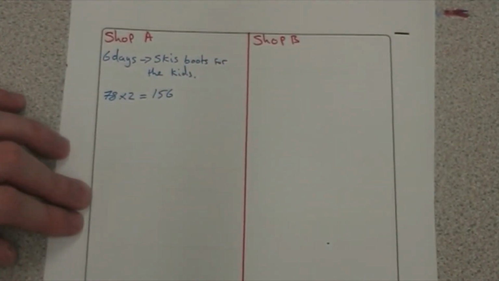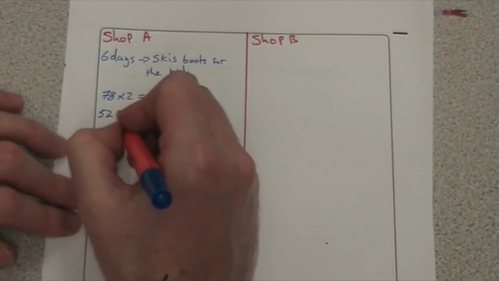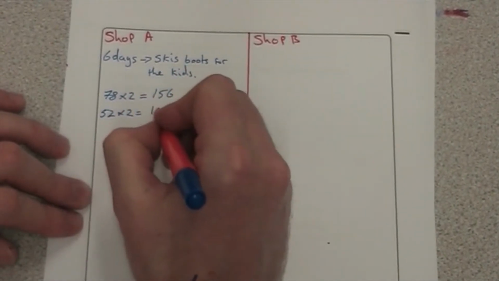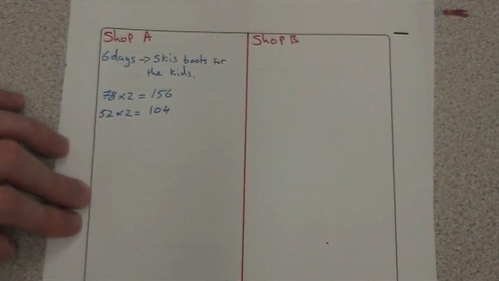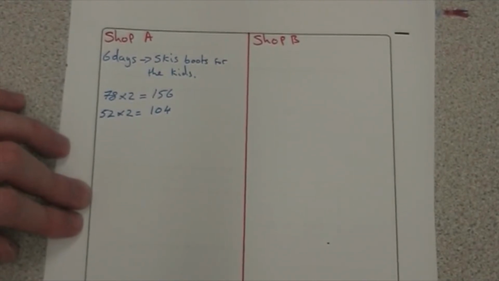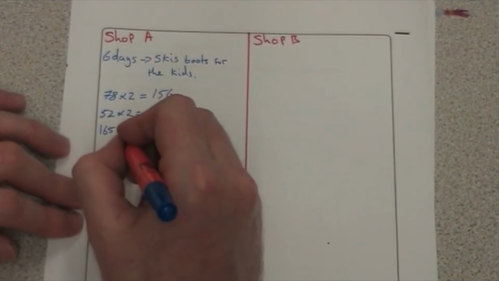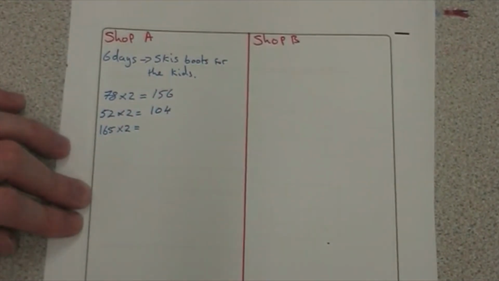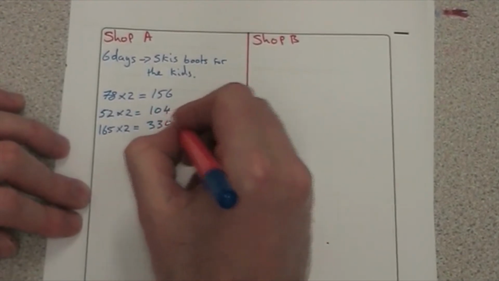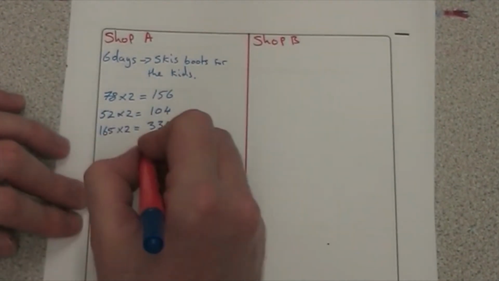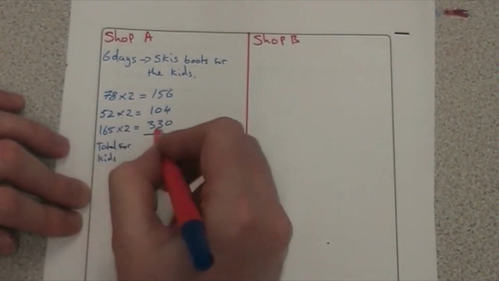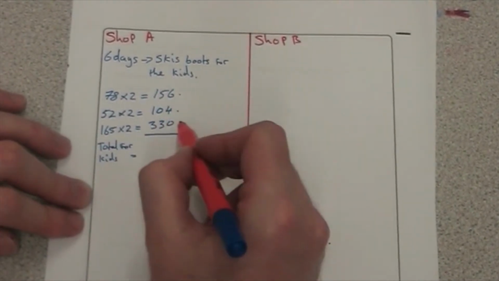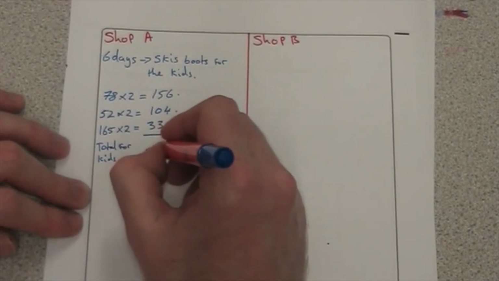The children are also getting boot hire at 52 euros for the 6 days. But because there are 2 kids, we can multiply our 52 euros by 2, and that will come out at 104 euros. We can also put in a lift pass for the children for 6 days at 165 euros, and we can multiply this by 2 because there are 2 children as well, and that works out to be 330 euros. The total for kids over 6 days equals this plus this plus this added together, and that will give us 590 euros.